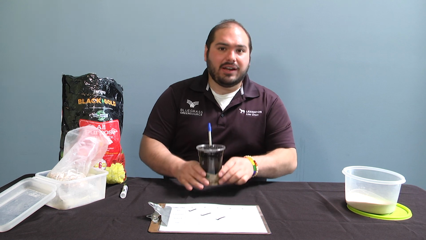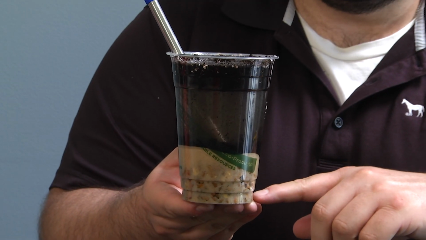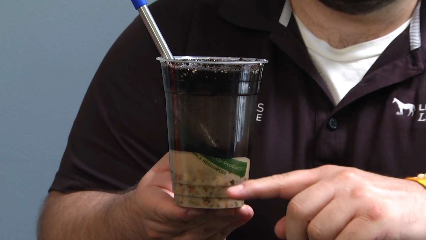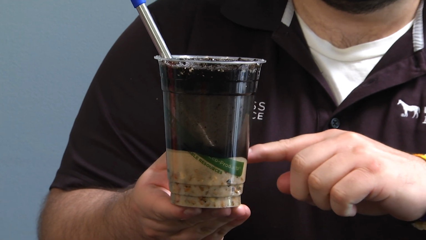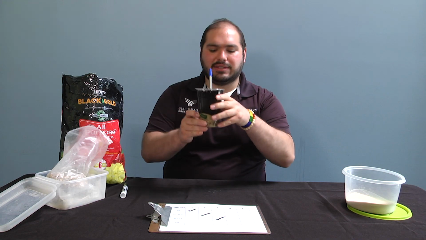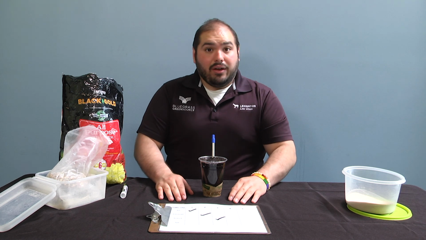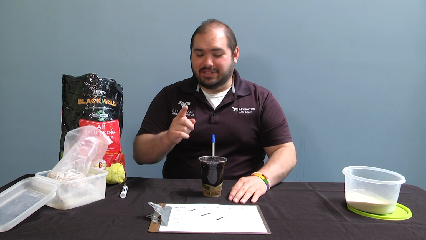All right, now if I look at this, I can already start to see the gravel and the sand, and I can see the silt as it's falling into the cup, and I can see a nice little black line right there as that silt has started to sit and settle on top of the sand. All right, let's see how this is.